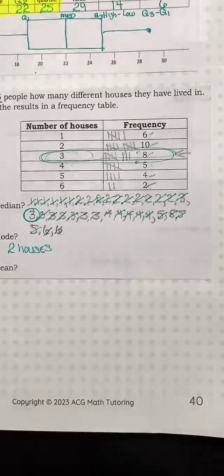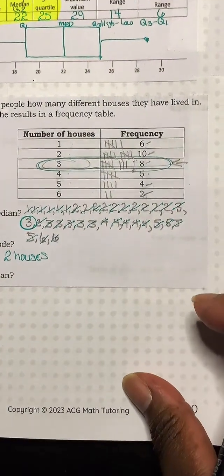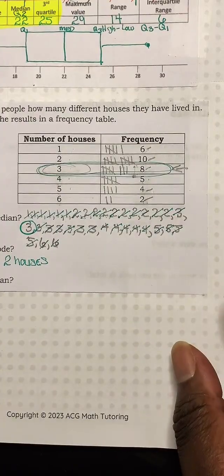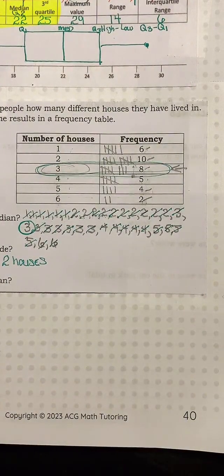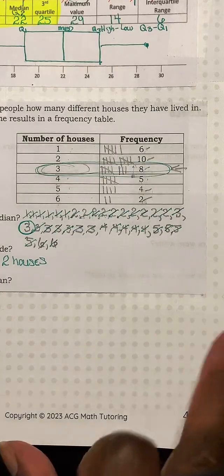So now we need to figure out our mean. Mean means average. So what do you think we're going to have to do in order to find our mean?